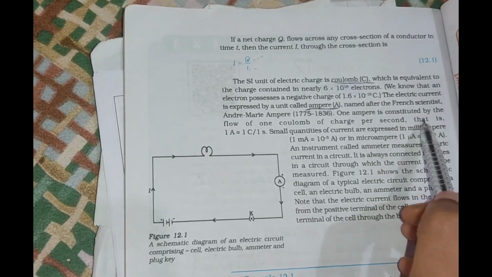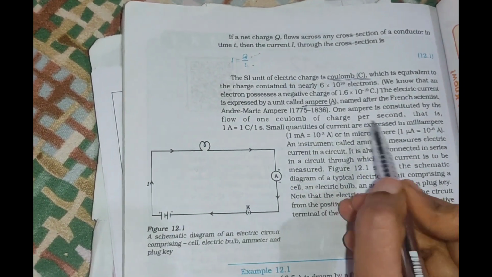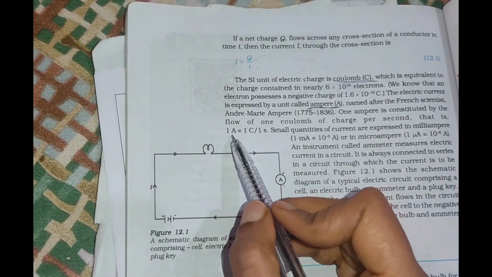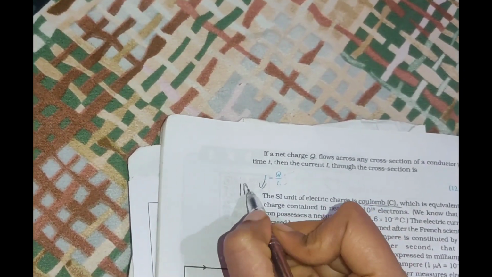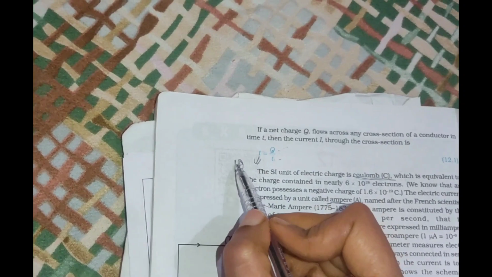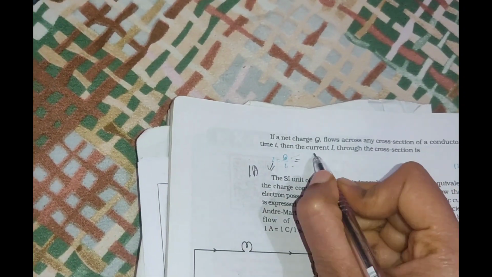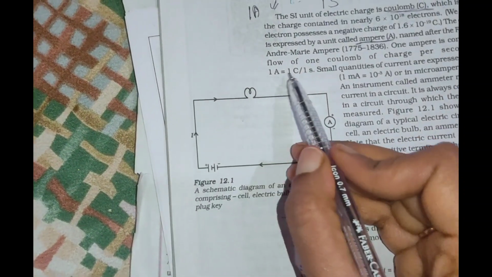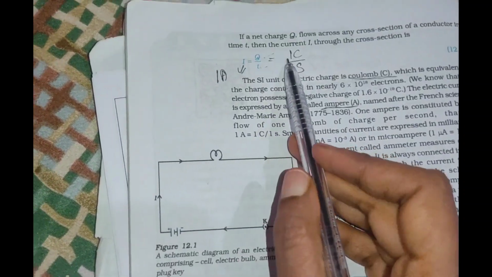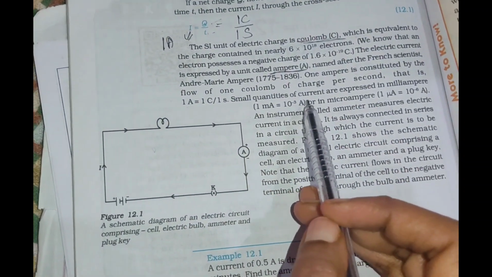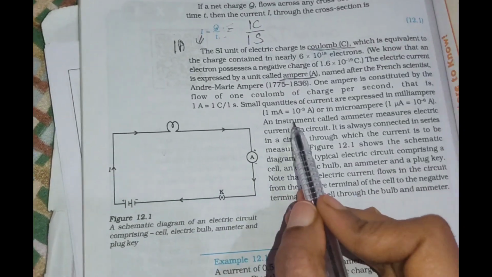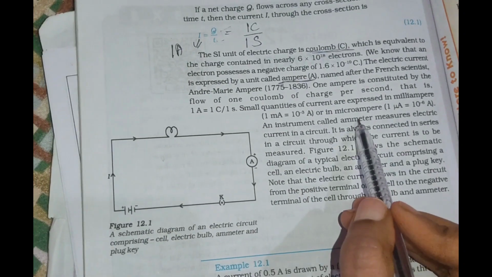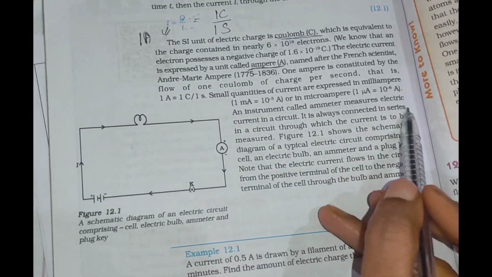Electric current is also expressed in amperes, after the French scientist Henri Marie Ampere. 1 ampere is the flow of 1 coulomb of charge in 1 second. So 1 ampere is equal to 1 coulomb by 1 second. Small quantities of current are expressed in milliamperes. 1 milliampere is equal to 10 to the power of minus 3 ampere, and 1 microampere is 10 to the power of minus 6 ampere.